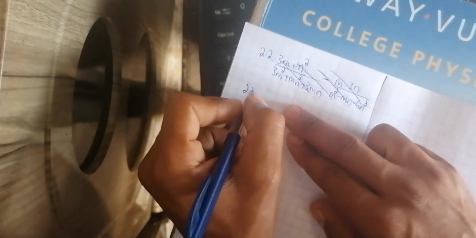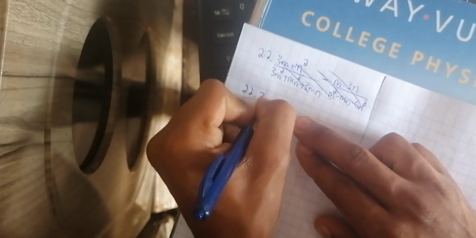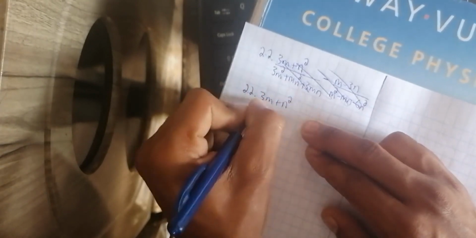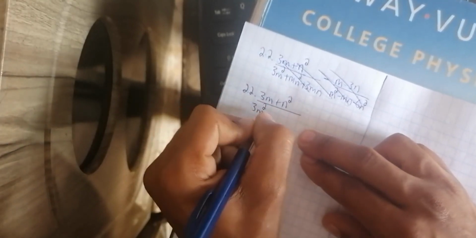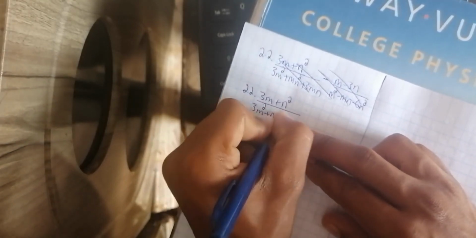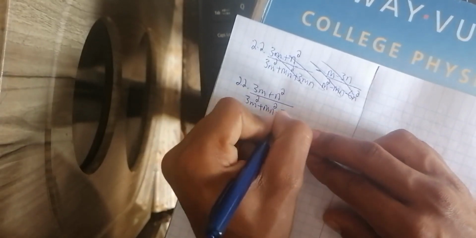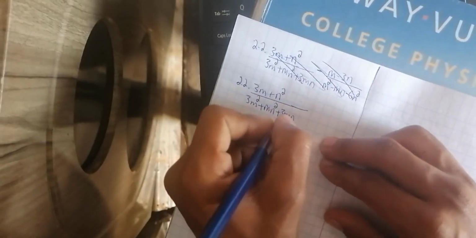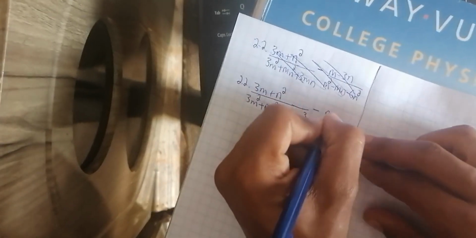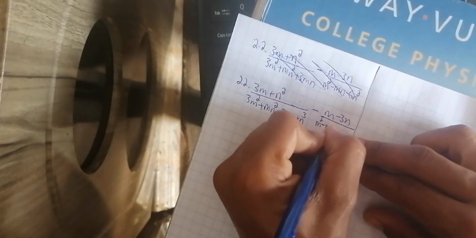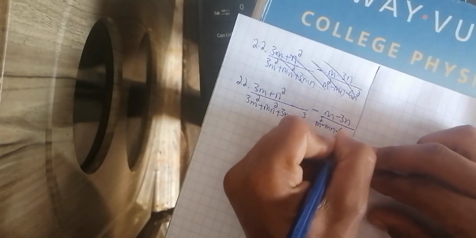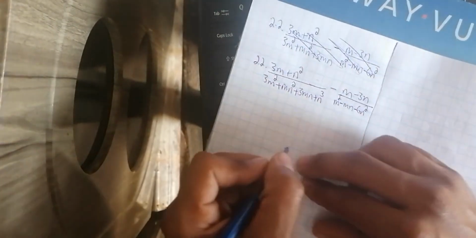Sorry, 2.2, 3m plus n squared, 3m squared plus mn squared plus 3mn plus n3 minus m minus 3n, over m squared minus mn minus 6n squared.